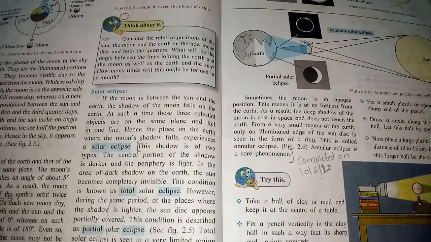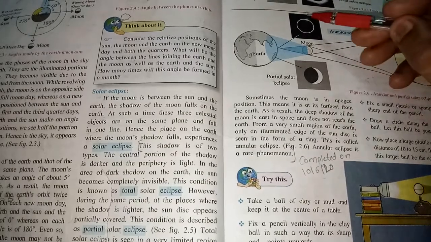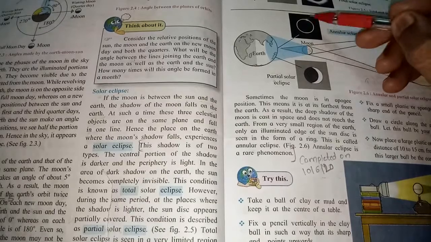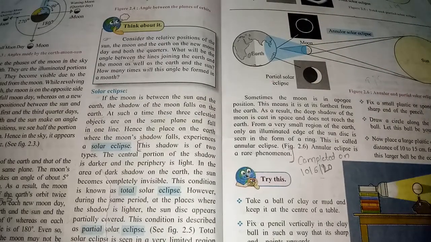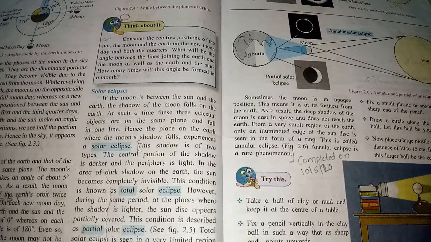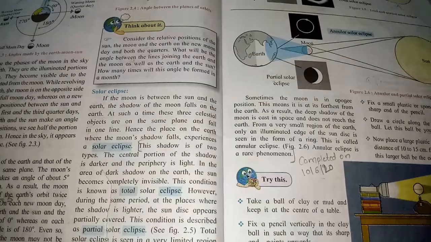Only from a very small region of the earth, an illuminated edge of the sun disk is seen in the form of a ring. This is called an annular eclipse. You can see this ring in the diagram, in figure 2.6. An annular eclipse is a rare phenomenon.